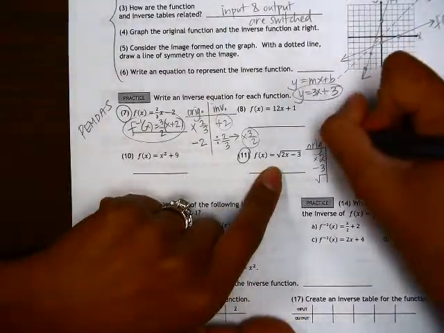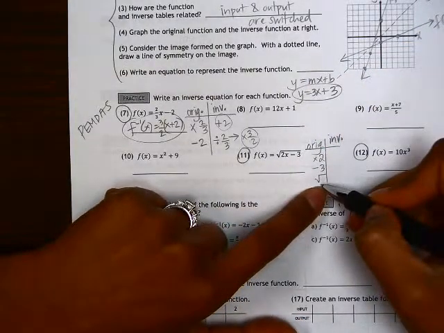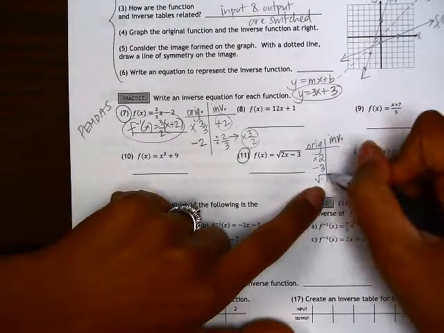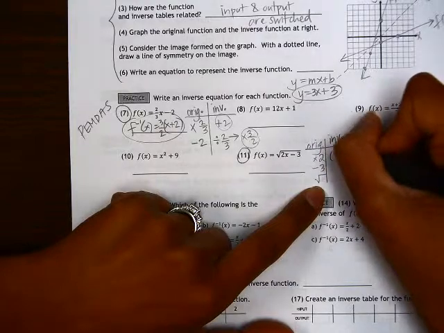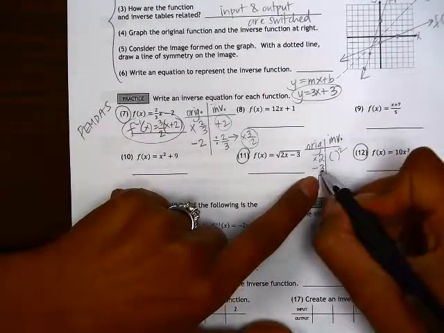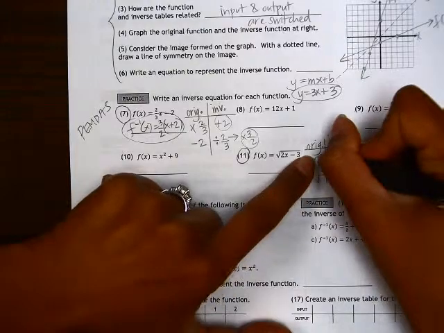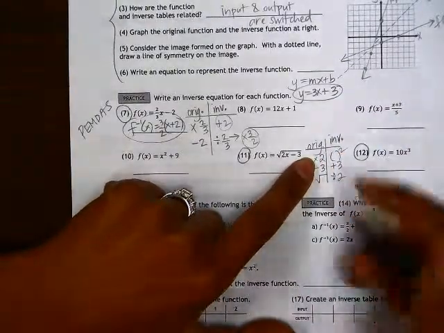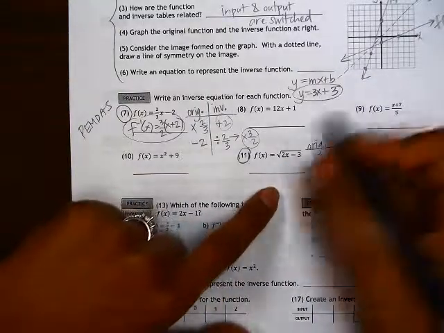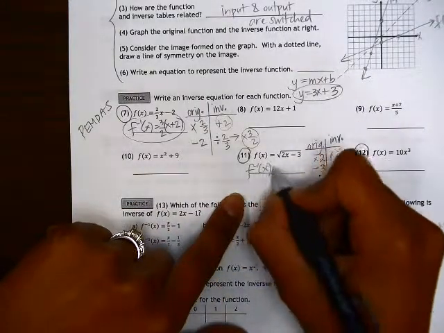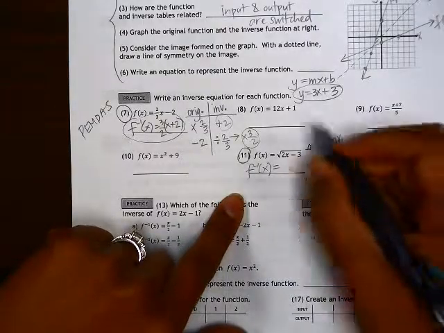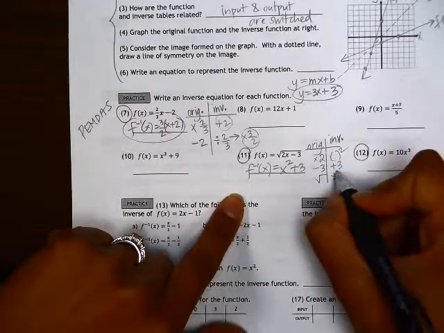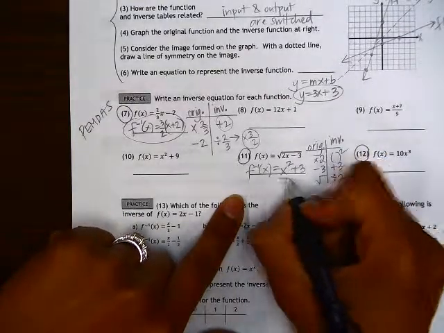So to write the inverse of that function, I'm going to start at the bottom and undo each of these operations. The operation that undoes the square root is squared. To undo minus 3, I'm going to add 3. And then up here to undo multiplied by 2, I'm going to divide by 2. So following this inverse list, I'm going to write my inverse function. First, I'm going to do x squared. I'm going to add 3 to that and divide the entire expression here by 2.